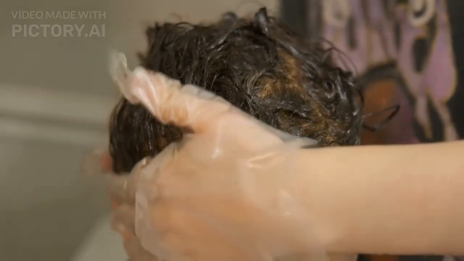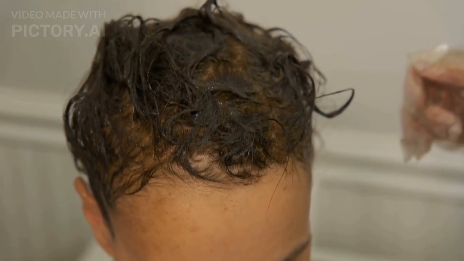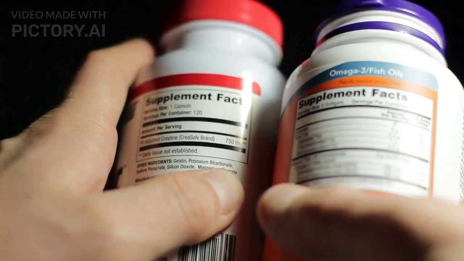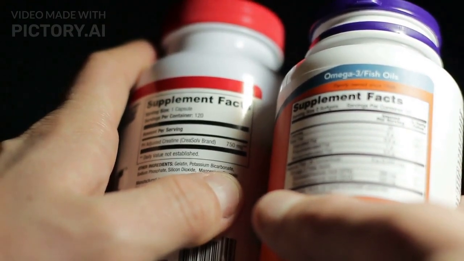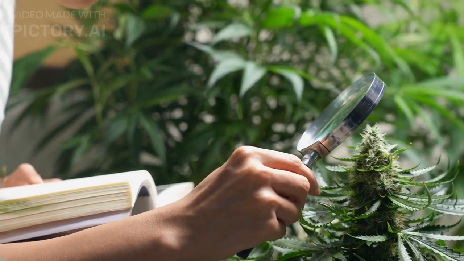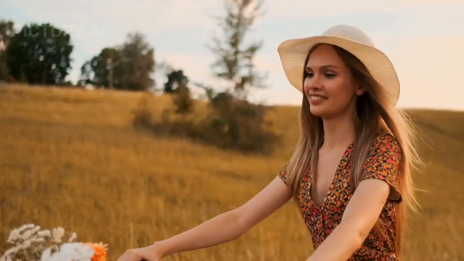Dermal papilla. The dermal papilla is a small, cone-shaped structure located at the base of the hair follicle. It is composed of specialized connective tissue and contains blood vessels that provide nutrients to the hair root. The dermal papilla also plays a vital role in hair growth by releasing growth factors that stimulate hair growth and regulate the hair cycle.